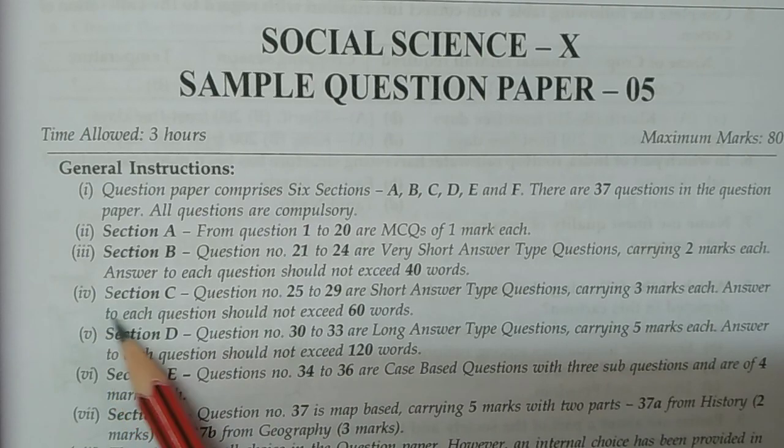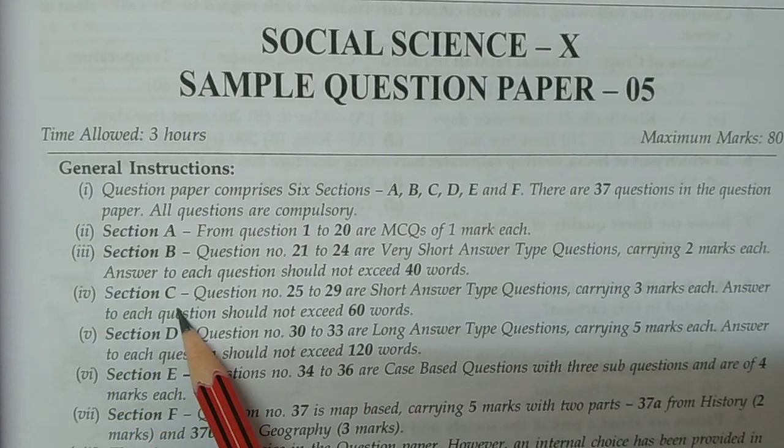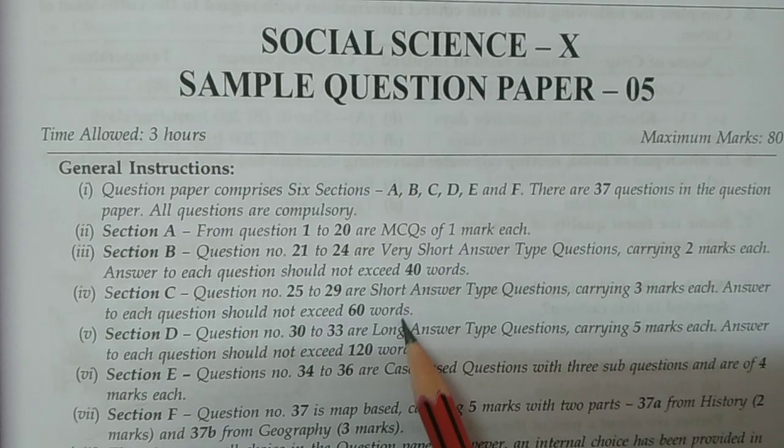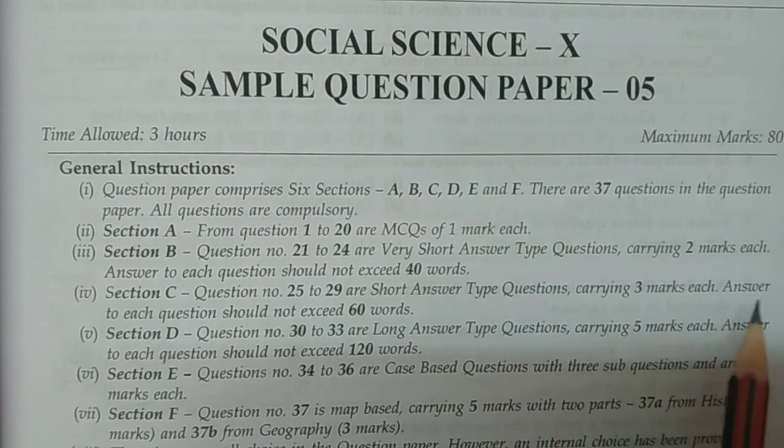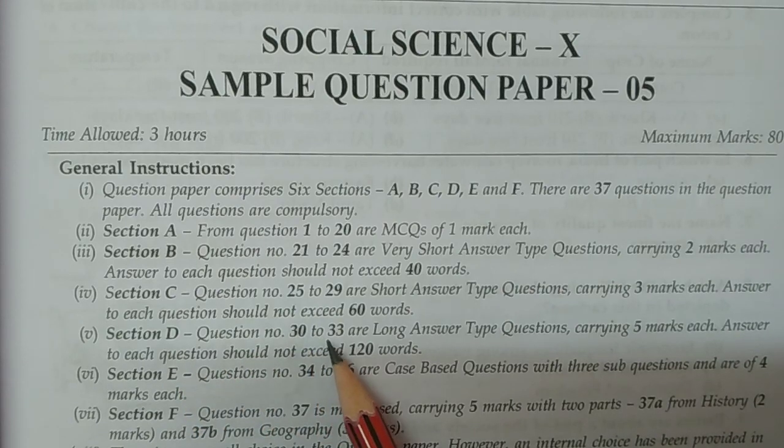Fourth, section C, question numbers 25 to 29 are short answer type questions carrying 3 marks each. The answer to each question should not exceed 60 words. Now fifth, section D, question numbers 30 to 33 are long answer type questions carrying 5 marks each. The answer to each question should not exceed 120 words. Now section E, question numbers 34 to 36 are case-based questions with 3 sub-questions and are 4 marks each.